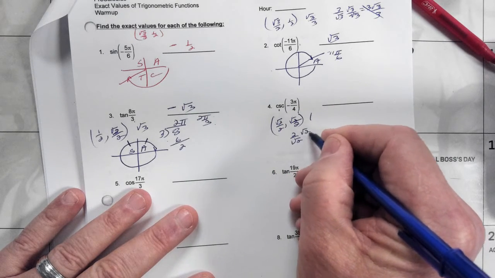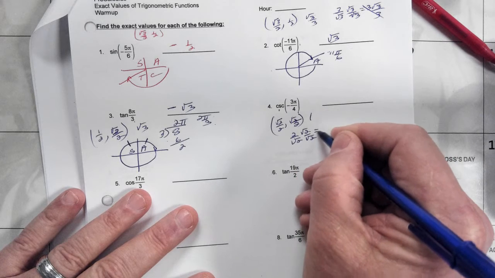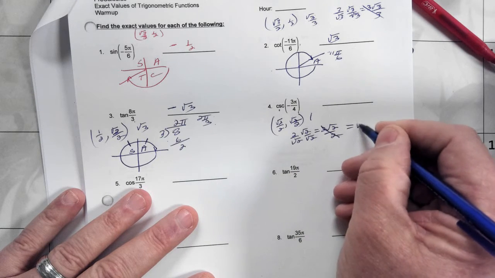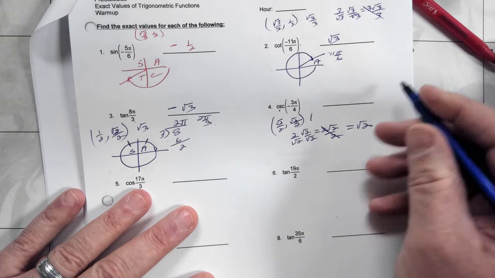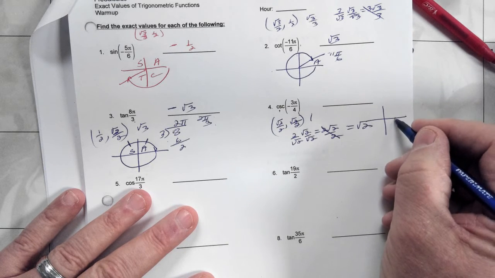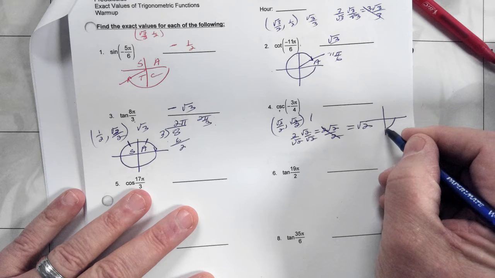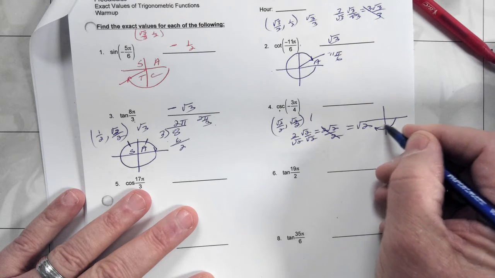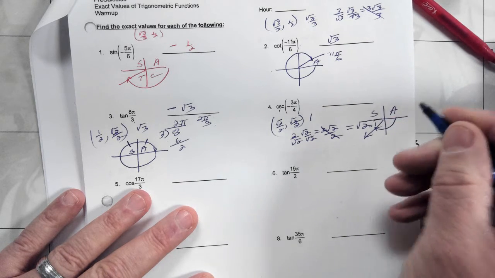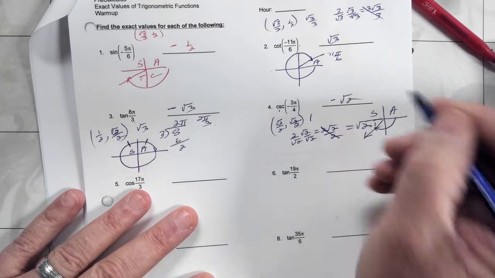If you do root 2, you get 2 root 2 over 2, which is root 2. Now you have to do 3 pi over 4 negative. You go, there's negative pi over 4, there's negative 2 pi over 4, negative 3 pi over 4 is right there. All students take tangents positive, so it's negative root 2.